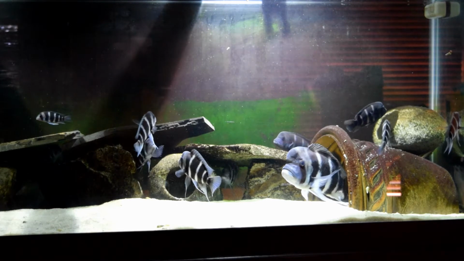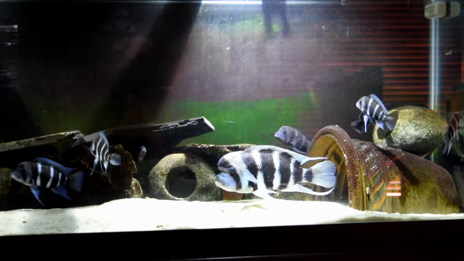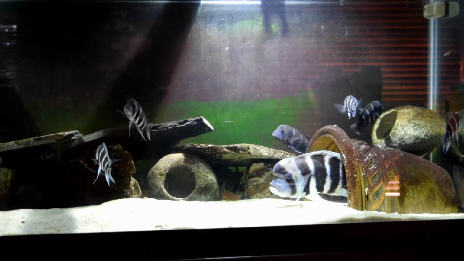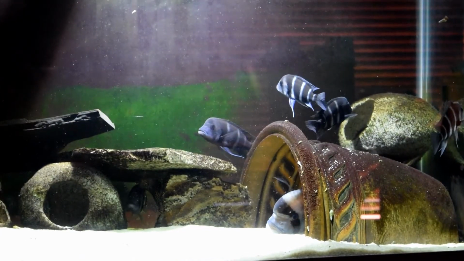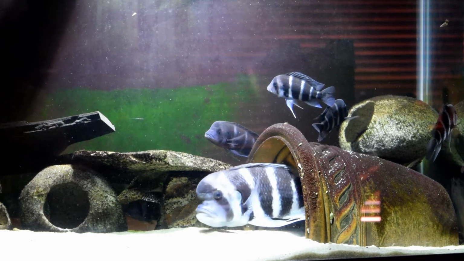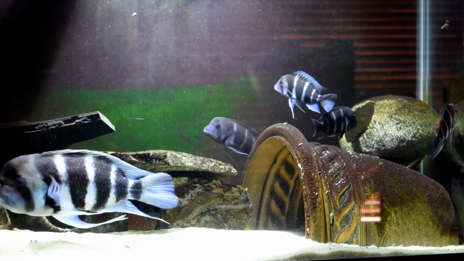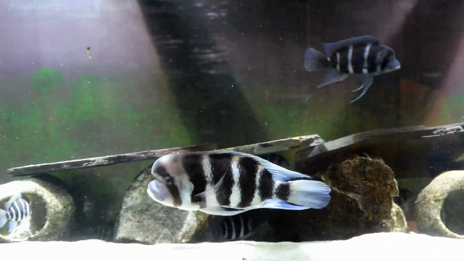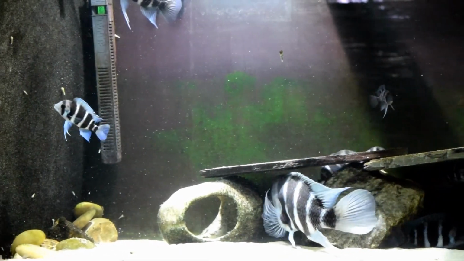In this aquarium we have a colony of frontosas, and the big alpha male that you see in the center of the screen is Herman. Let's get a little close-up of him. Now Herman is about 9 years old. I've had him since he was an inch big. He's bred for me in the past. He's looking great. He was recently made king of this colony, and he's enjoying this huge aquarium.